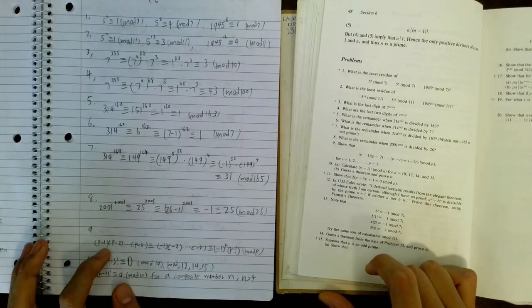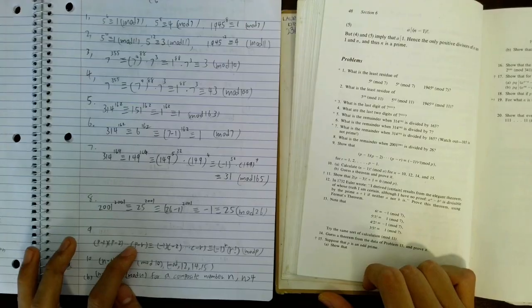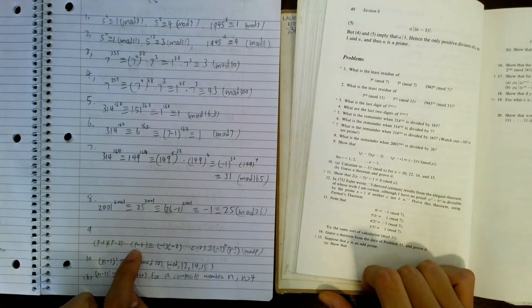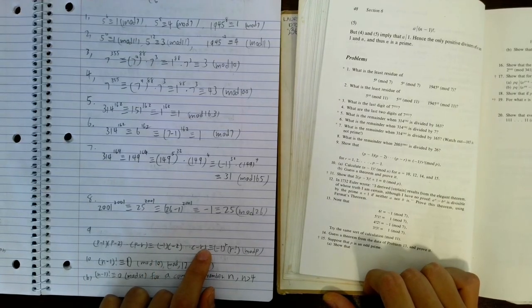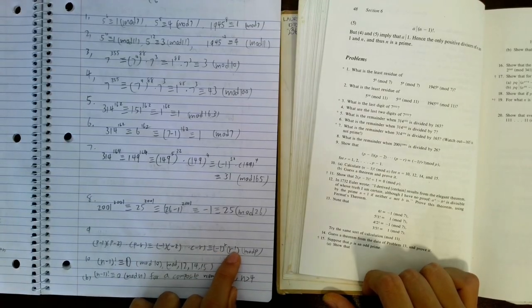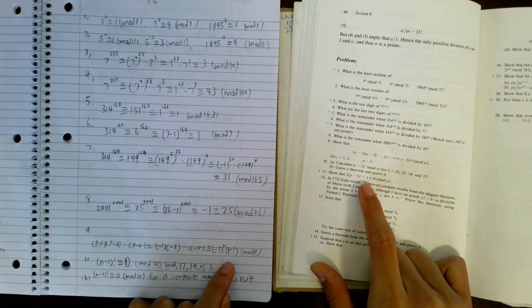So we can rewrite this due to the congruence relationship. We get rid of all those p, and we get negative 1, negative 2, all the way to negative r, and that's equal to negative 1 to the power of r times r factorial, which is what we are trying to prove.